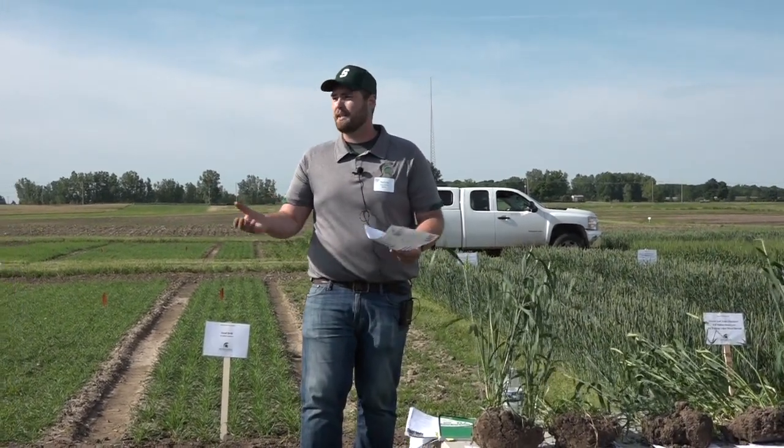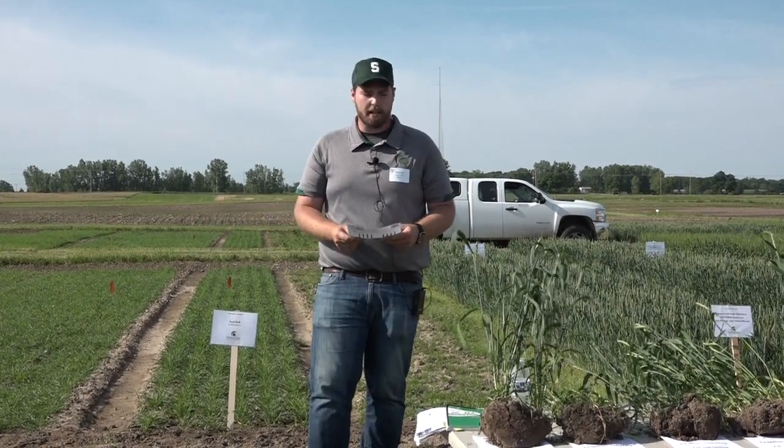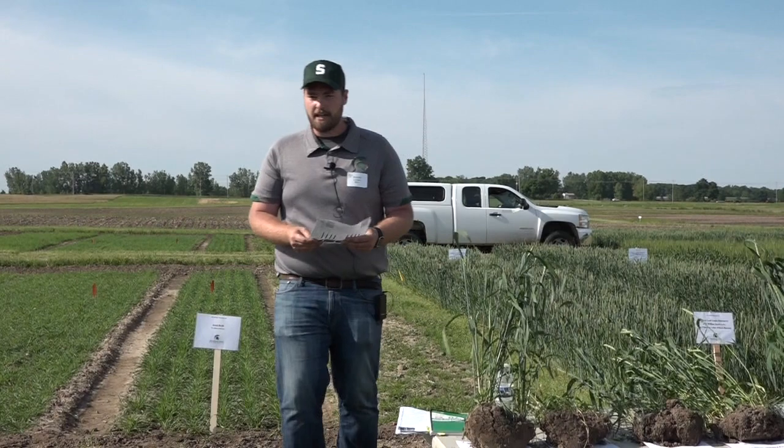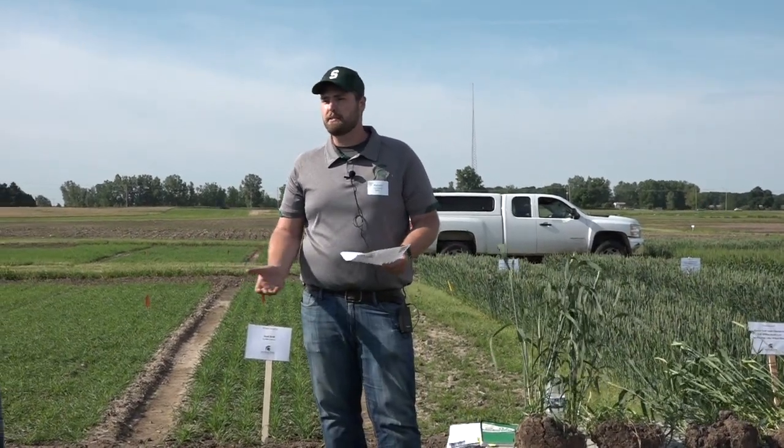A little bit better, but if we want to increase our yields, increase everything, we need to do a little bit of better job singulating or getting more plant-to-plant spacing so that they have room to grow and they're not competing for resources. So that's where, if you're reducing your population or reducing your row spacing to achieve that.